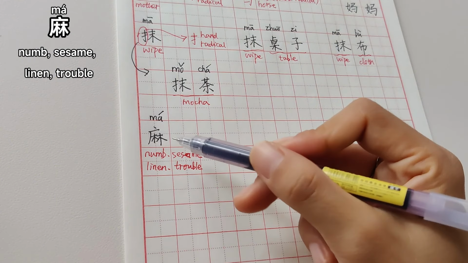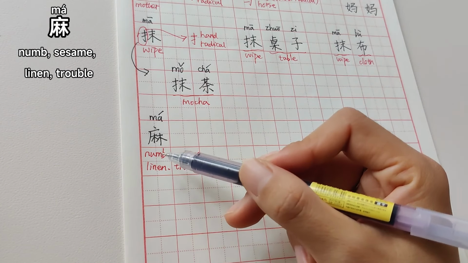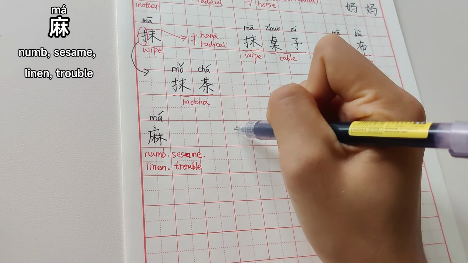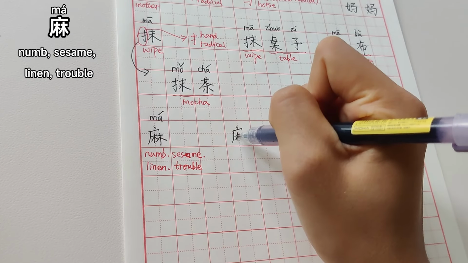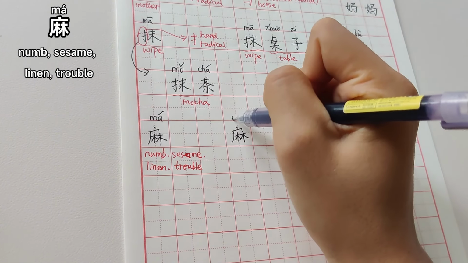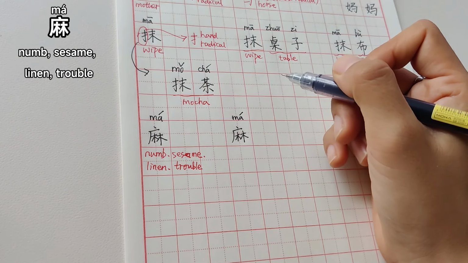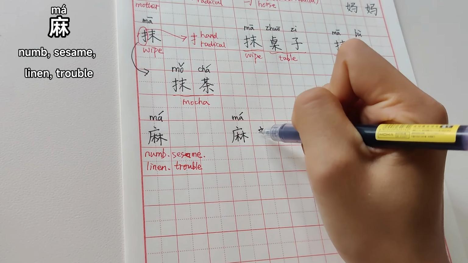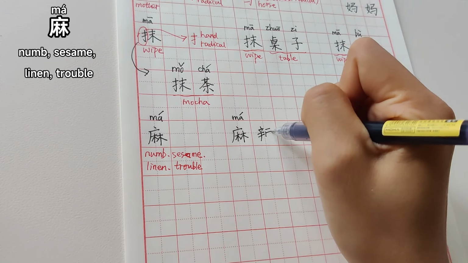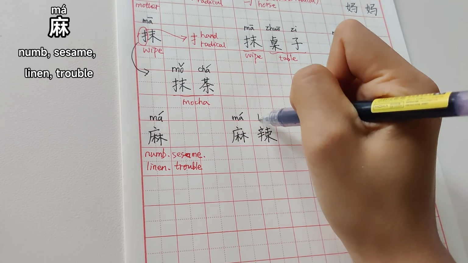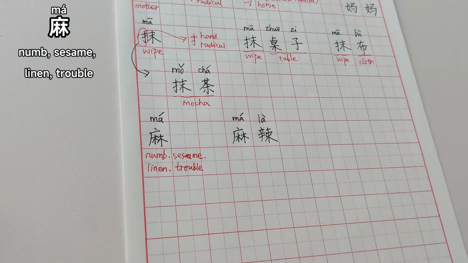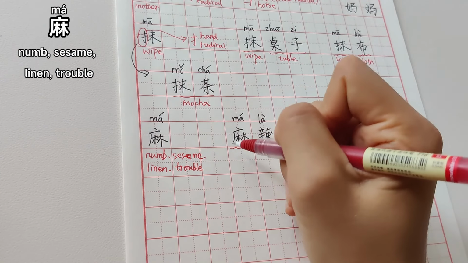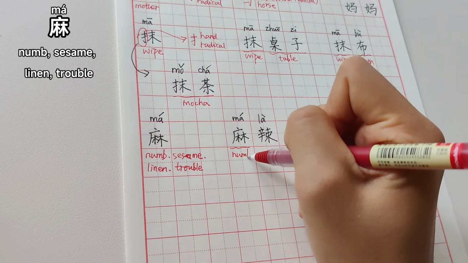So the first one, ma, meaning numb. Ma la. The ma meaning numb.